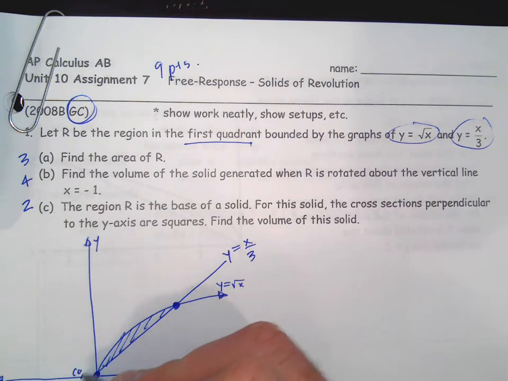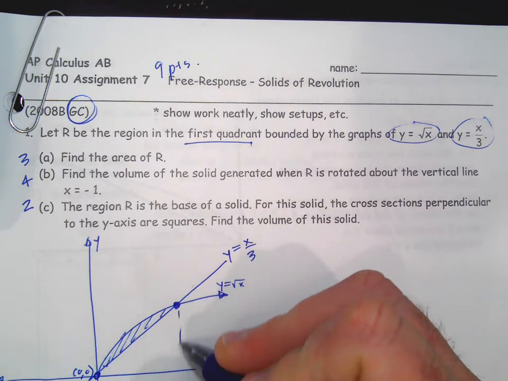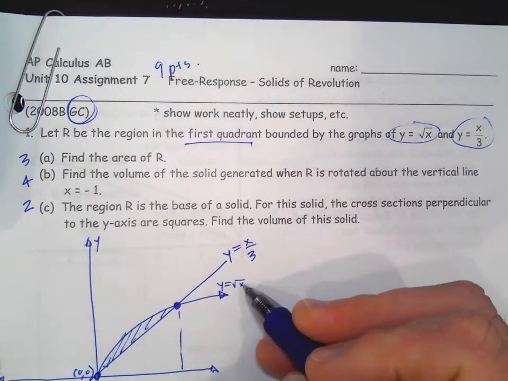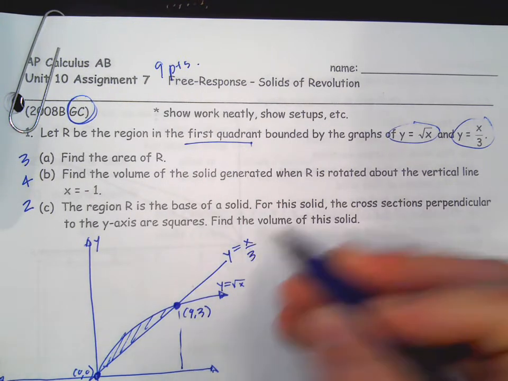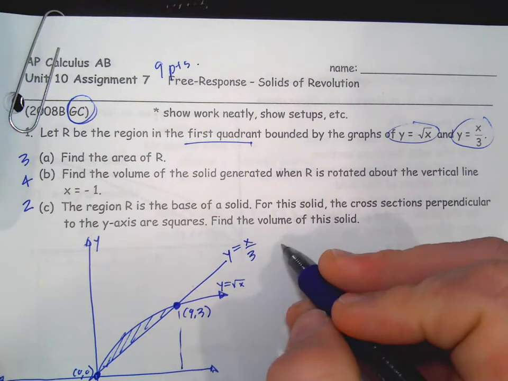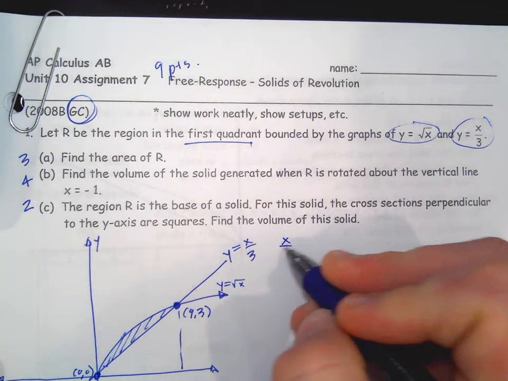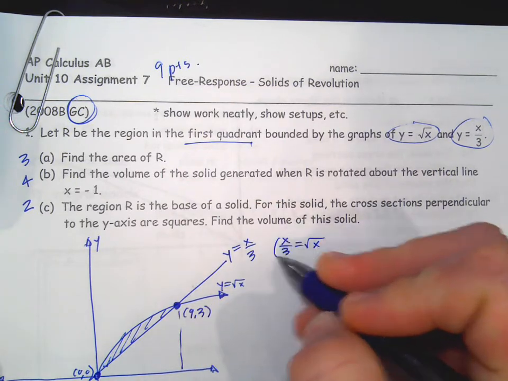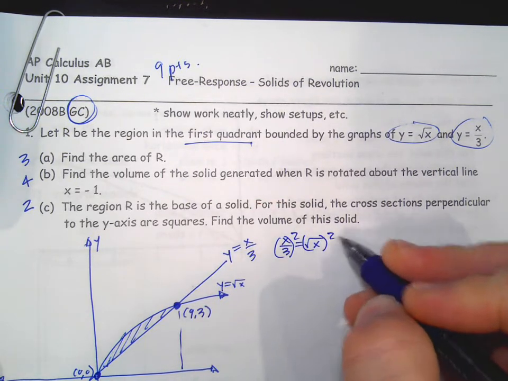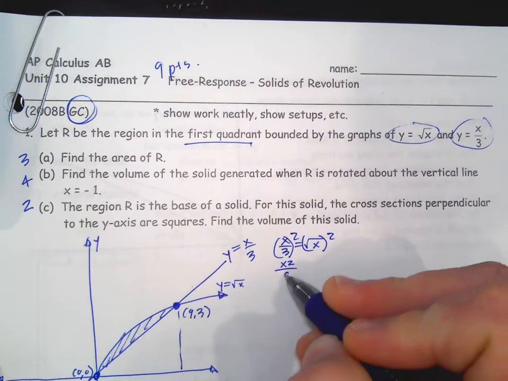So I'm predicting this is 0, 0. And this, I mean, you could try in your head. I think 9 would actually work. 9, square root of 9 is 3. 9 over 3 is 3. So good guess. But you could use your calculator to find this intersection. I think, again, this is simple enough that it would be faster to just do by hand.